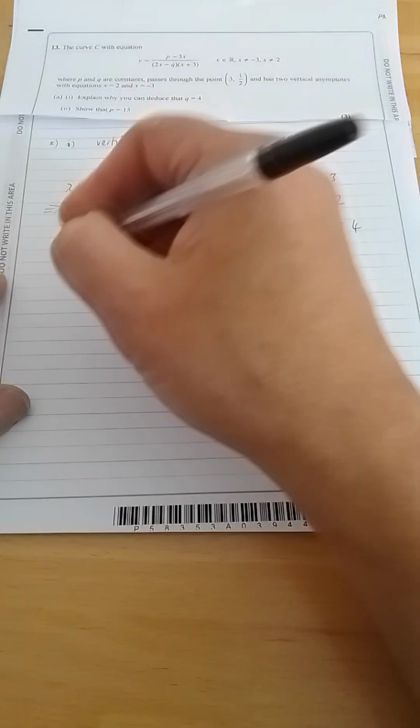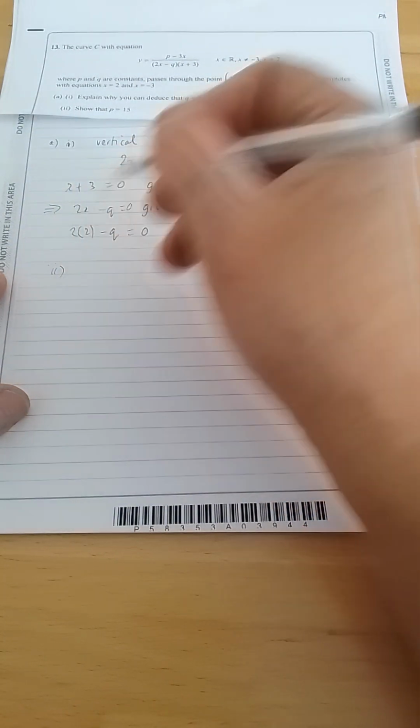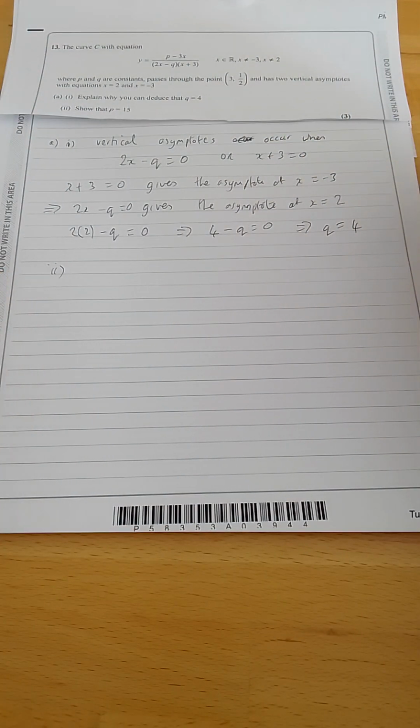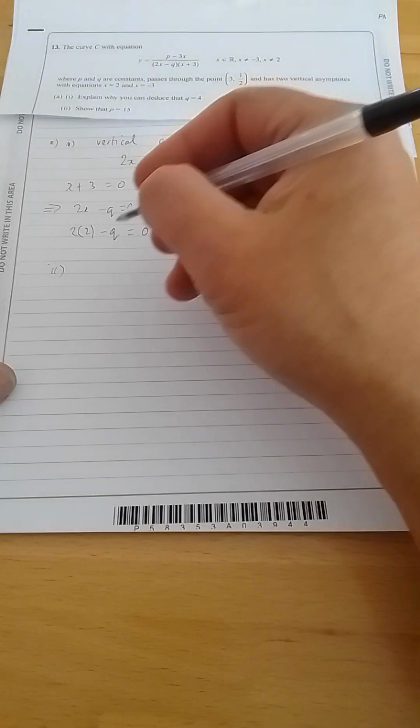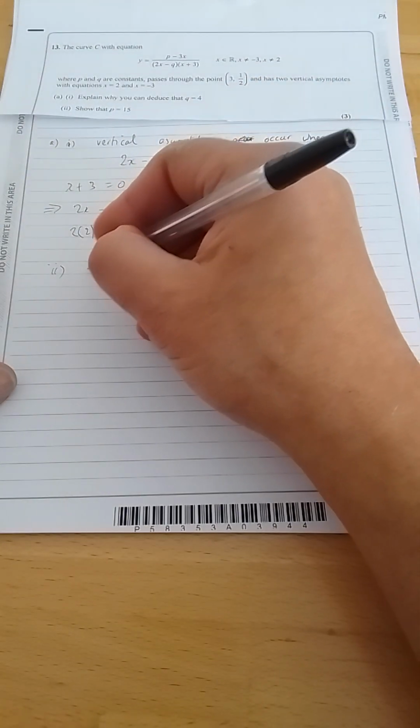Okay, part 2 of the question. It says, show that p is equal to 15. We know that the curve passes through the point (3, 1/2), so all we have to do is substitute that into the equation. So y is a half.